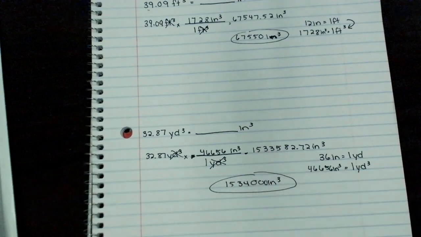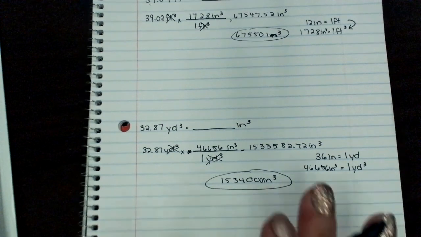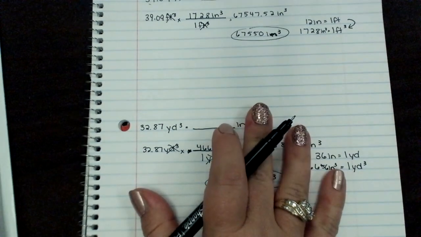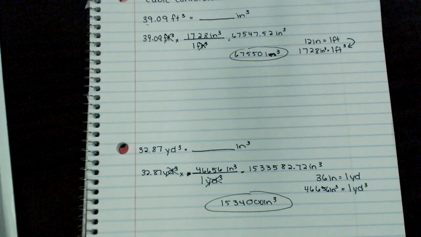And that would be our answer right there. So that's cubic conversions. Now you should be able to finish up any other worksheets where you may have had one that you weren't sure how to do. If you have any questions, be sure to shoot me an email and I'll be glad to answer them. Talk to you later.